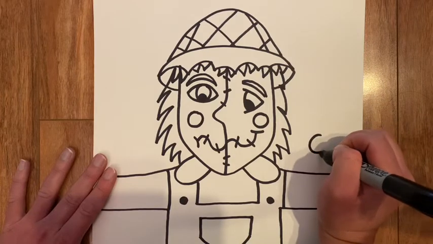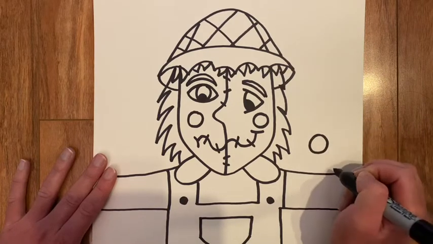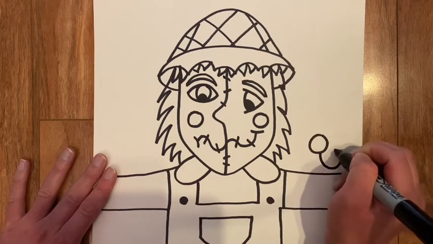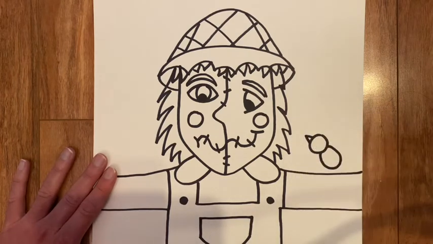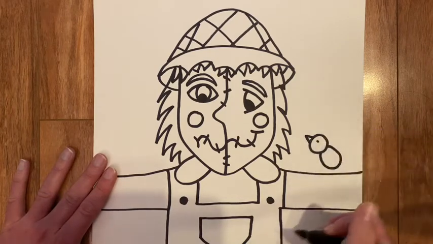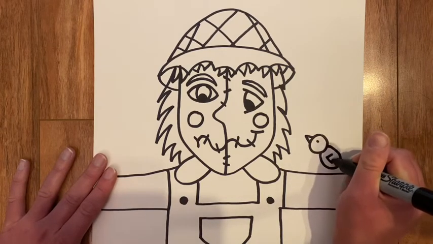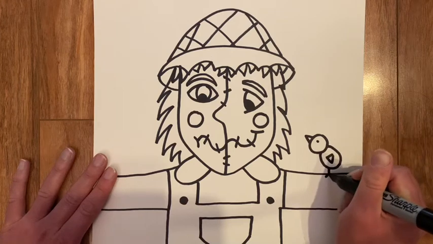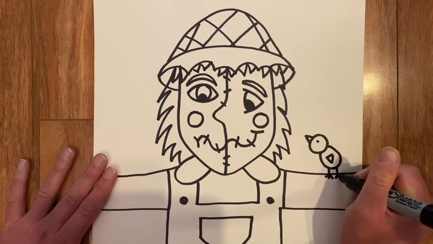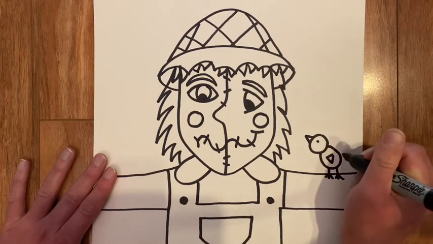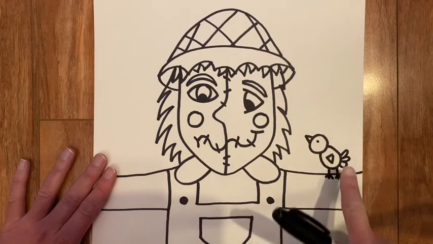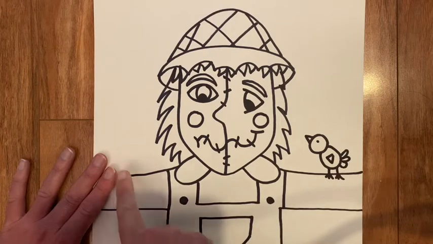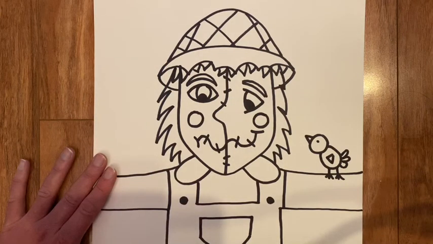I'm going to start with a circle for the head, an oval for the body, a triangle for the beak. I add a dot for the eye, a triangle for a wing, and some lines for the feet. And a couple of curves make the tail feathers. And there's a crow. I'm going to put one on this side, but of course you could put more in your picture. It's up to you.